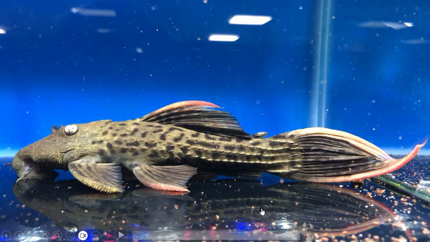Next we got Pseudacanthicus. These are the real brutes. Nasty from a young age, but you can see these razor blades.